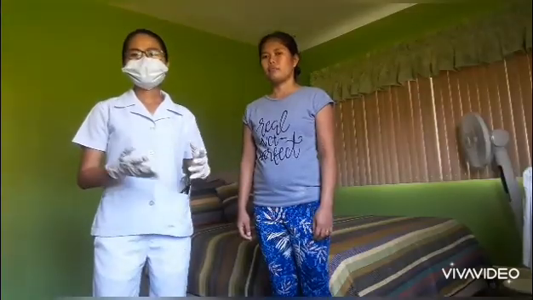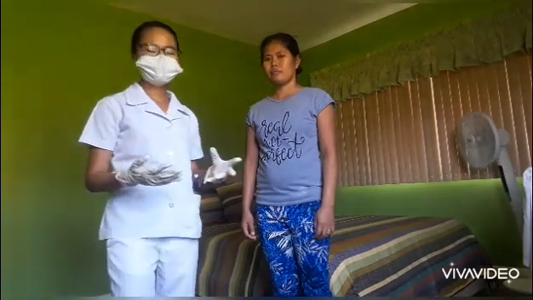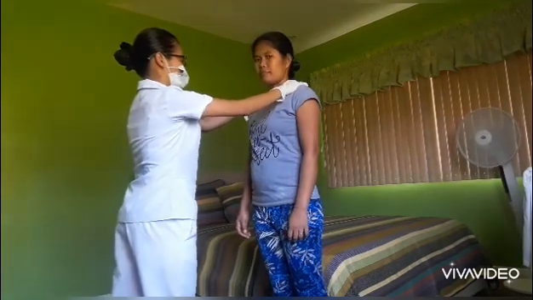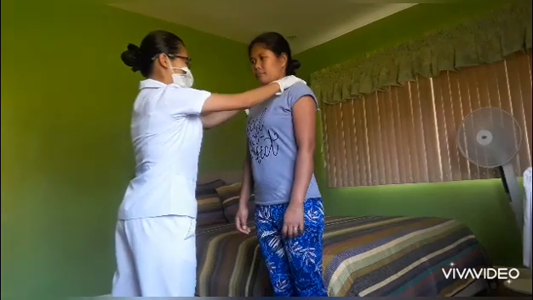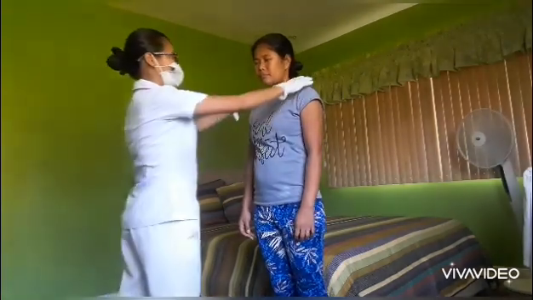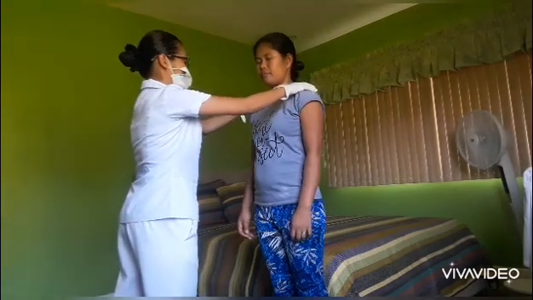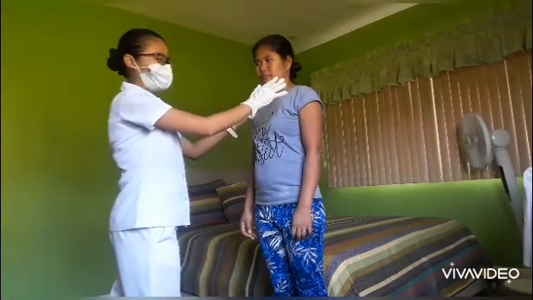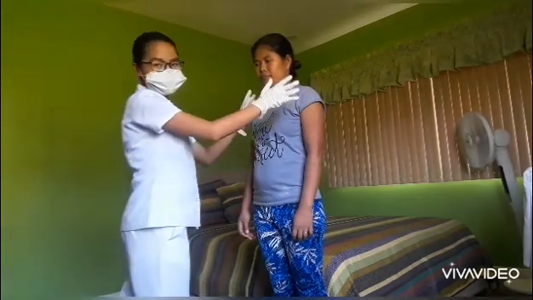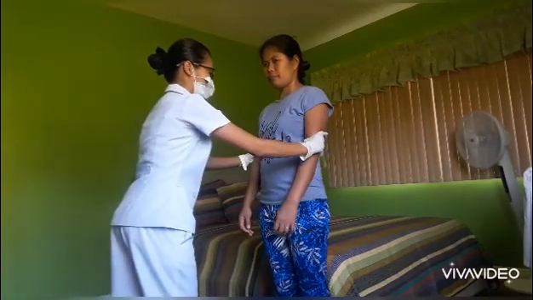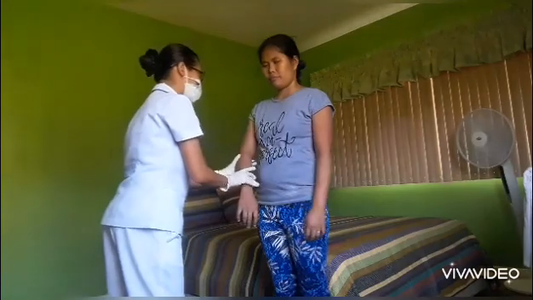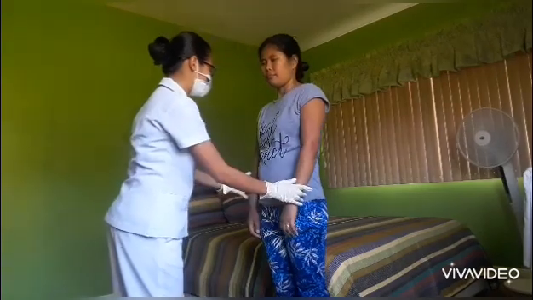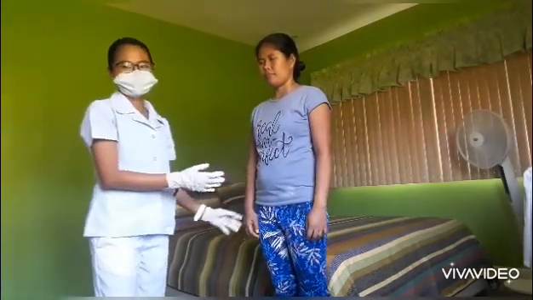And then instruct the patient to shoulder shrug. Shoulder shrug, ma'am. Okay. Again, one more. Okay. And then start palpating her shoulder. Do you feel any pain, ma'am? No. Okay. And look for any abnormalities or any tenderness. Move down to the elbow. And then look for any abnormalities. And I can't see any abnormalities in her shoulder and in her elbow.